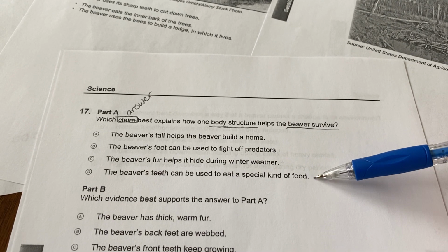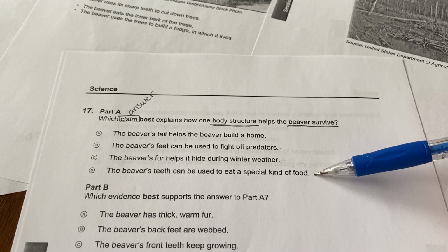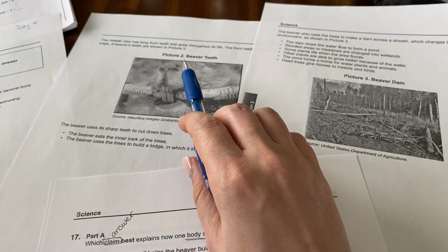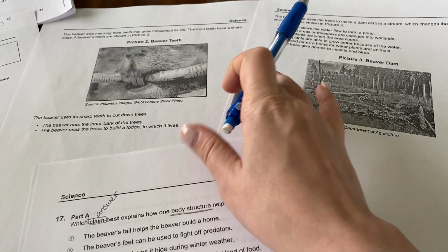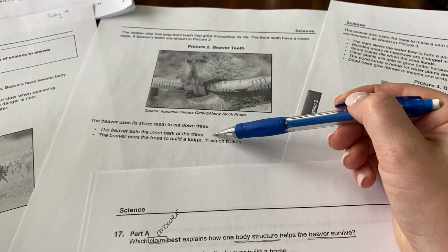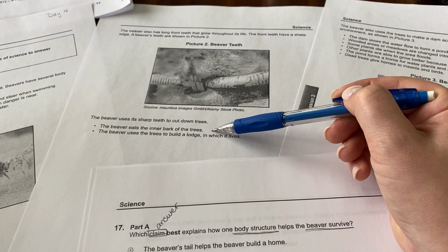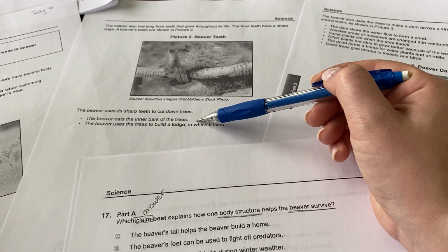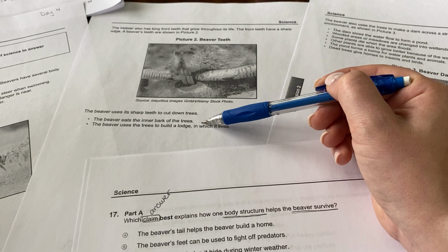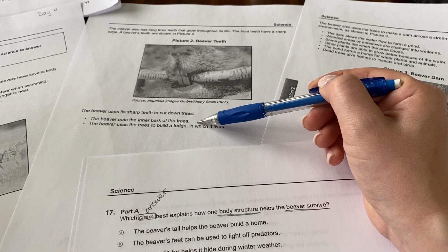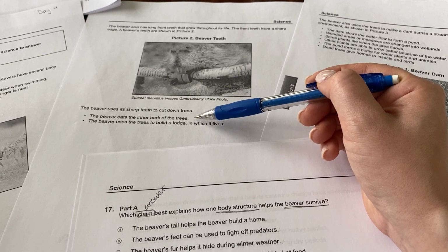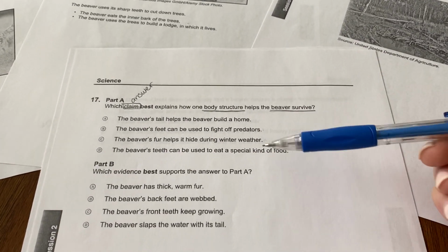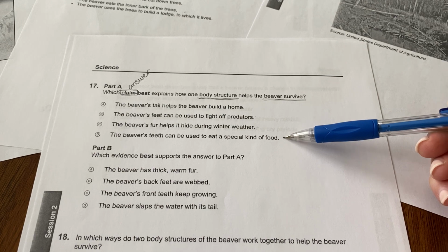And D, the beaver's teeth can be used to eat a special kind of food. Okay, so here we are going to look at the beaver teeth source, and it says that the beaver eats the inner bark of trees. Would you say that that's a special kind of food? Sure. It's not something typically mammals eat. They normally eat plants or animals, not the inside of trees. So we do have evidence to support the claim for D.